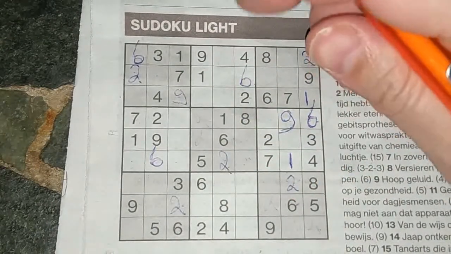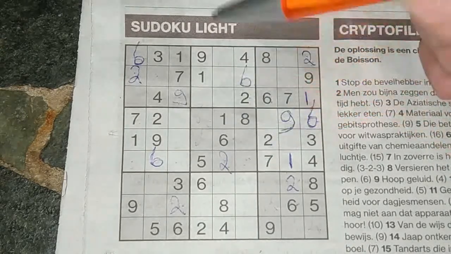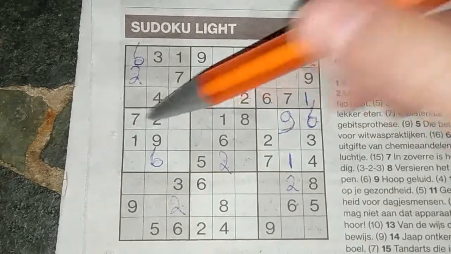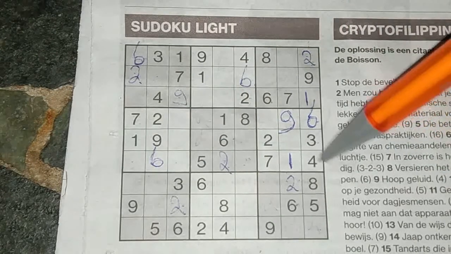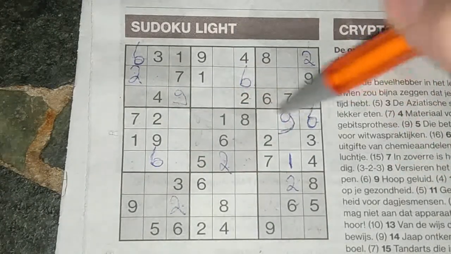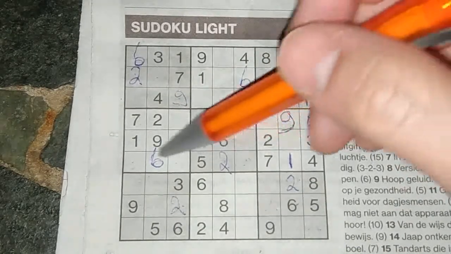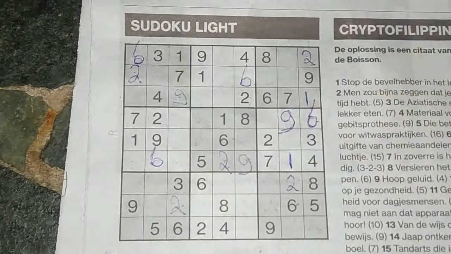Yes, alright. Then I saw the 9 here in this column, and 9 in the middle column. So in the column, the 9 in this row, 9 in the middle row. So in the row below, the only place for the 9 should be there.